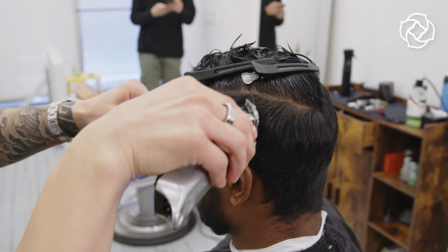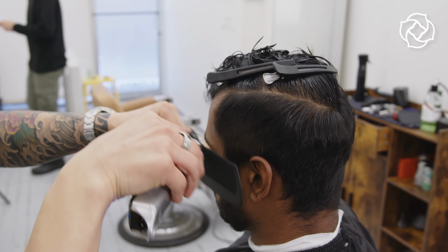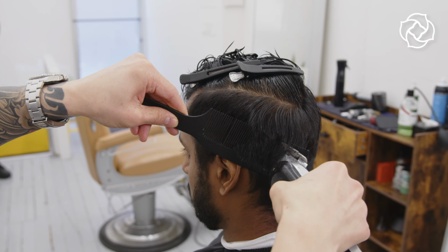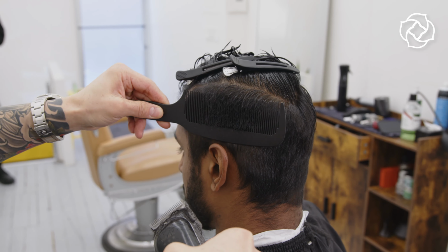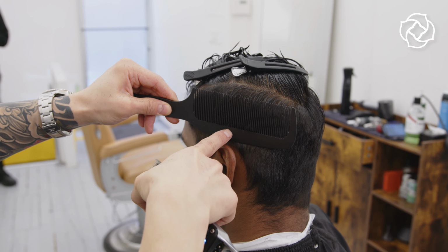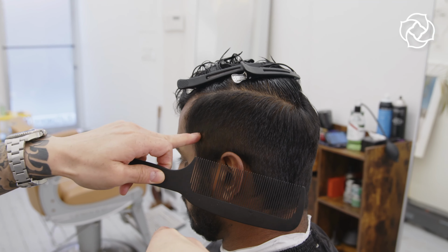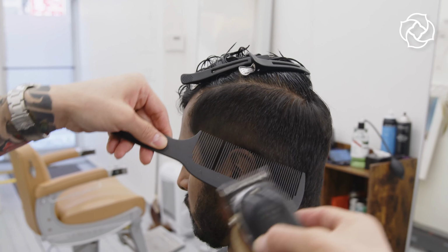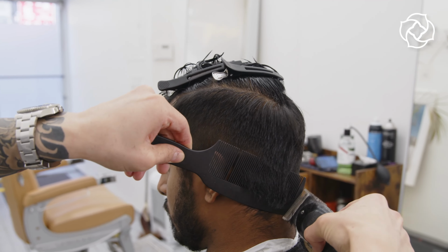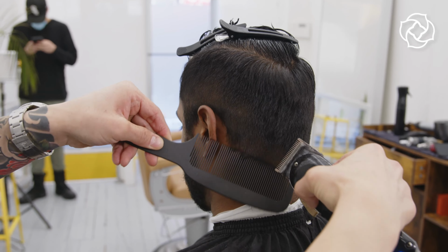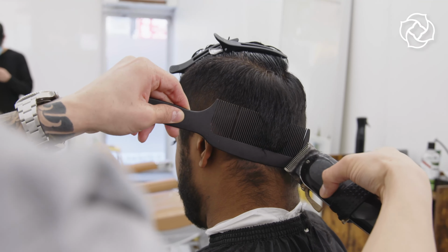Making sure I don't turn the clipper comb inwards, always outwards. Going in, turning it out. My base of the clipper comb is laying on the part where it sticks out the most. Of course, down here, it doesn't matter how close you get it, because this is going to be skinned out.